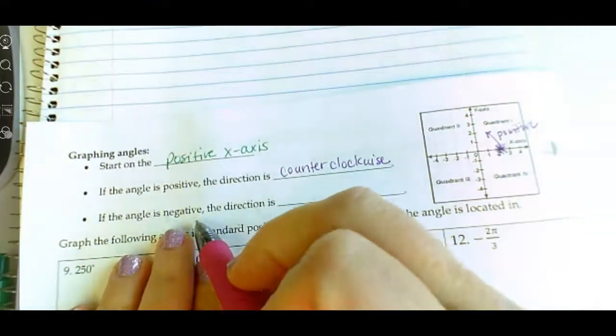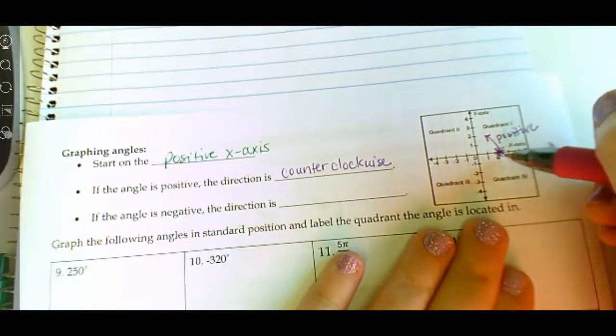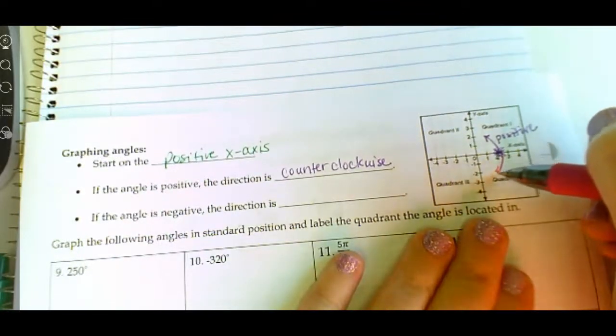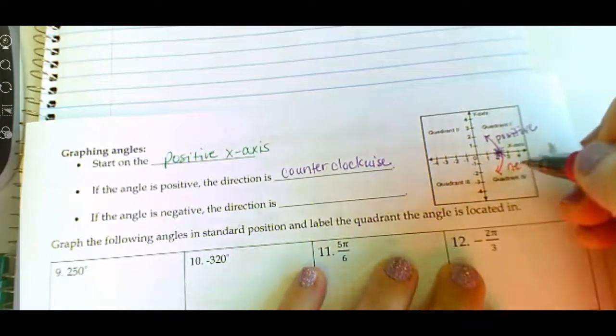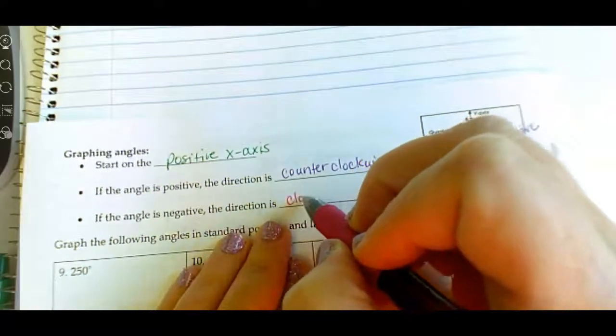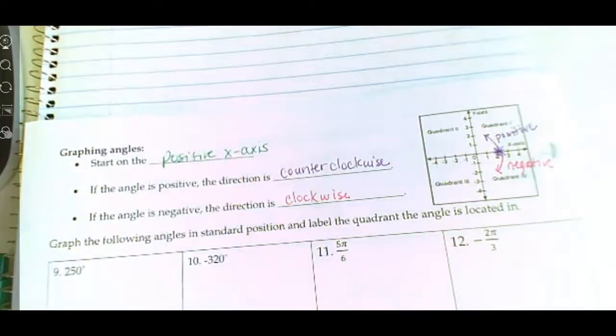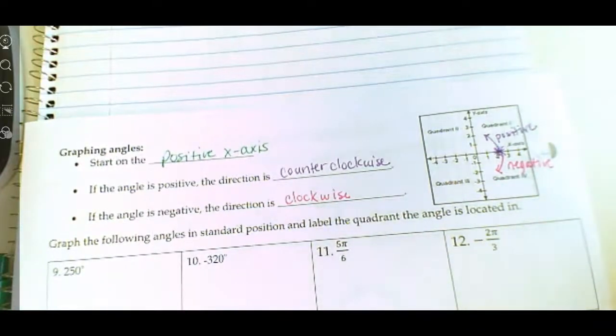If the angle is negative, you still start there, but instead of going up, you go down. And that is clockwise. So you always start over there on the positive x-axis. If it's positive, you go up. Negative, you go down.